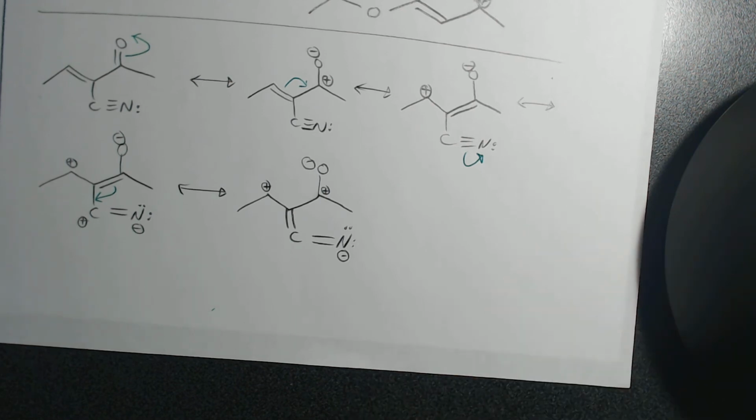Okay. And I think we have about all the ones that I'm really worried about. So what do you guys think? Which one of the 5 resonance structures is the major contributor? Which is the dominant form that this compound would take?